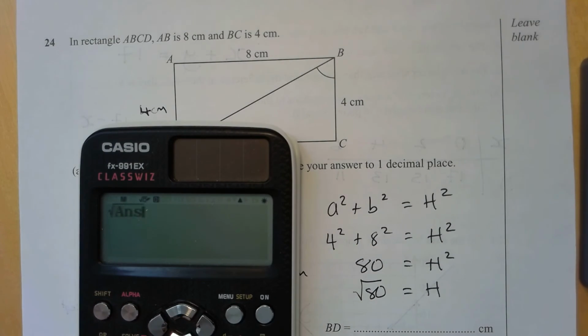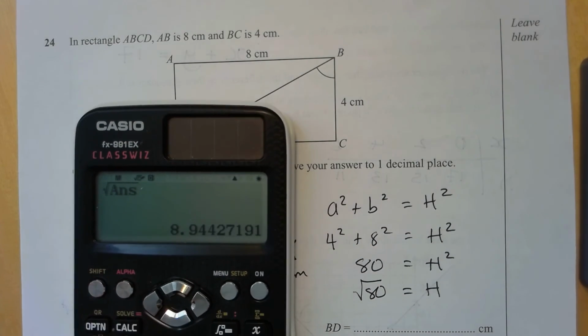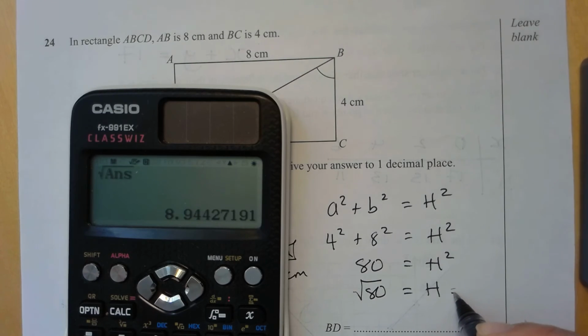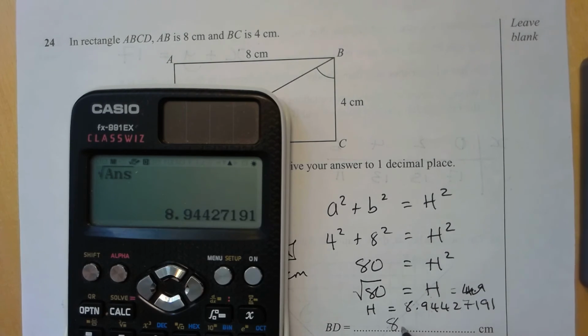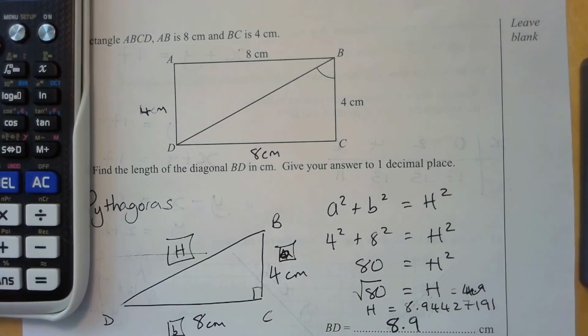H equals 8.9442791 exactly. And then we wanted 1 decimal place, which is 8.9 centimetres.